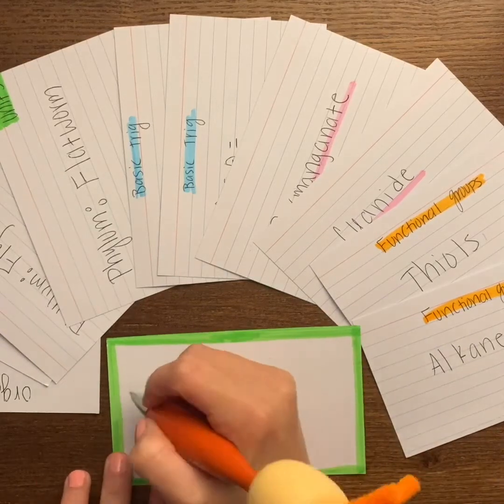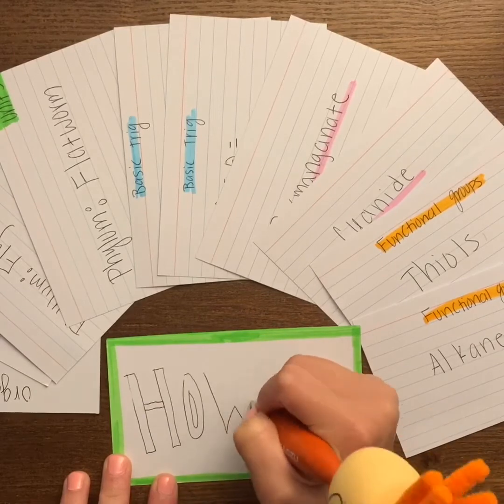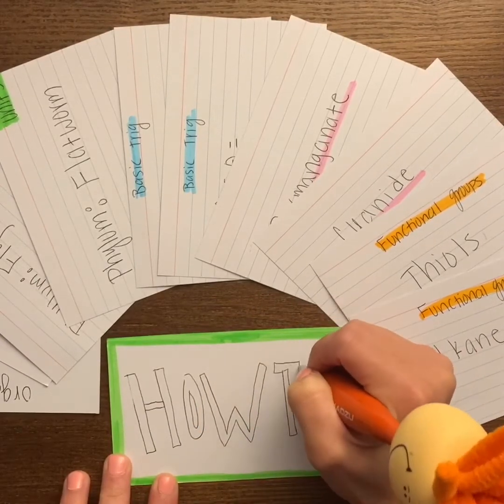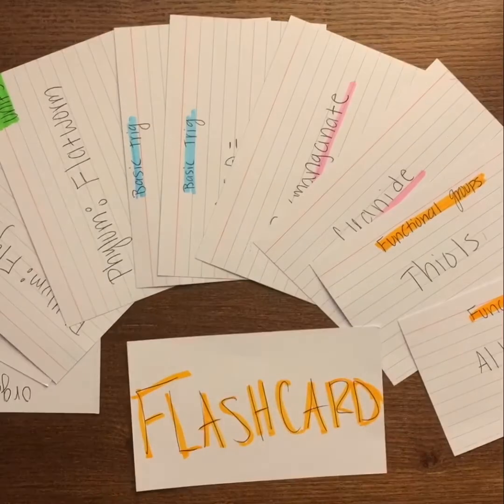Hello everyone, today we're going to talk about a classic study tool that has been popular for over a century, one you may have even used yourself before. If you haven't guessed based on the signature 3x5 inch parchment, we're going to talk about flashcards.